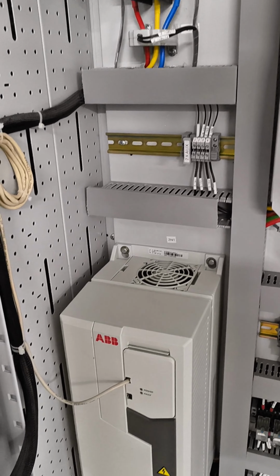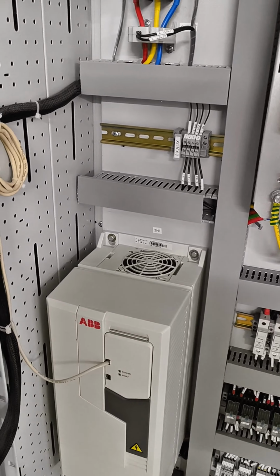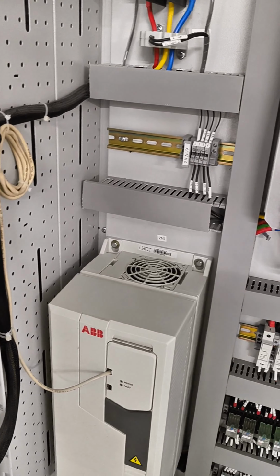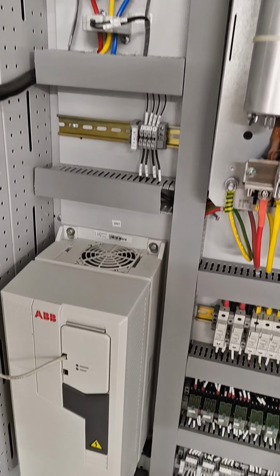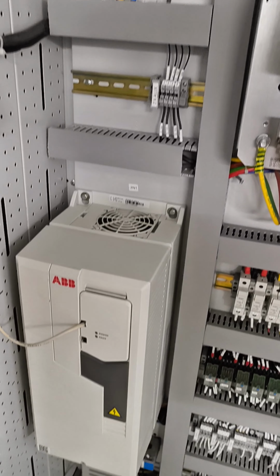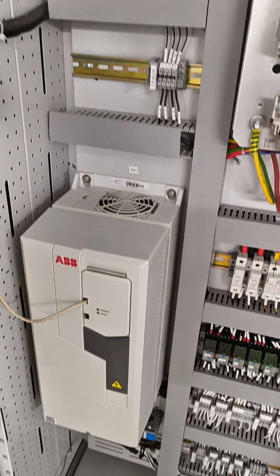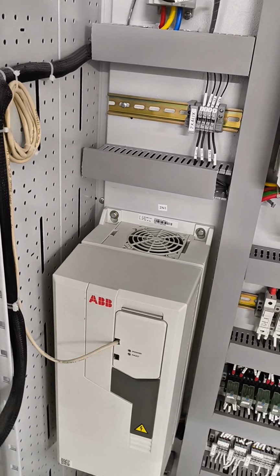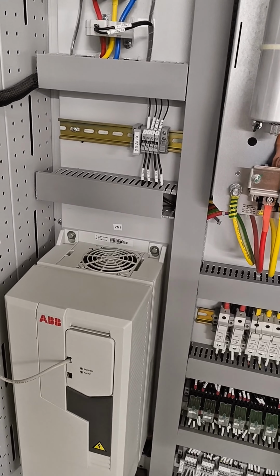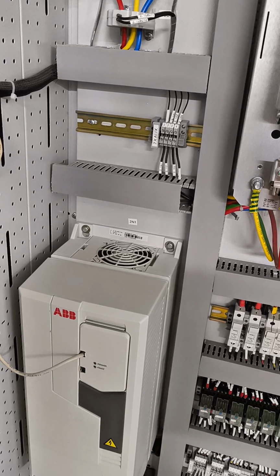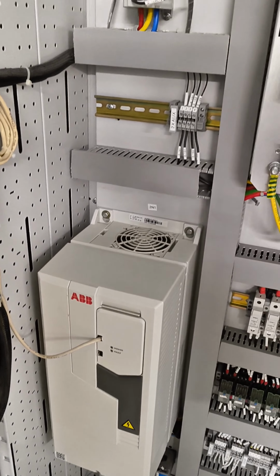Suppose a motor started running yesterday at 12 pm and is continuously running until today 12 pm, which means its total run is 24 hours. That 24 hours is called the running hours of a motor or any equipment that you are using. I hope this run hour concept is now fully clear and there is no doubt.